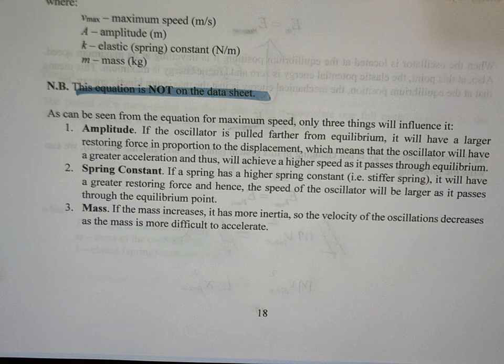So this is how we calculate the maximum velocity of an oscillator. As I said, we're only looking at the maximum velocity, and v equals 0 at the amplitude points. Anything between those, we don't care about.